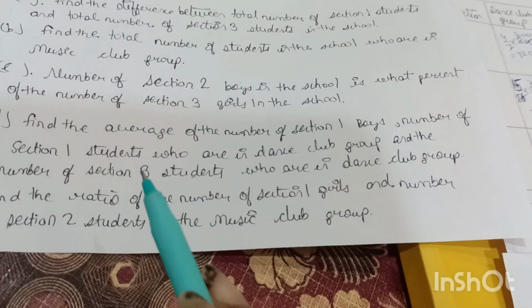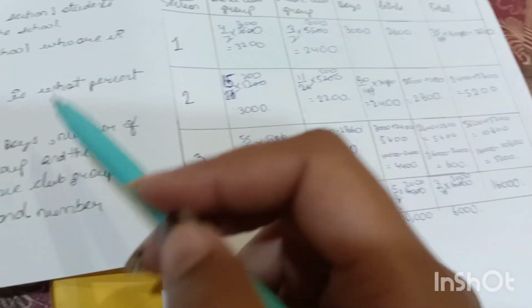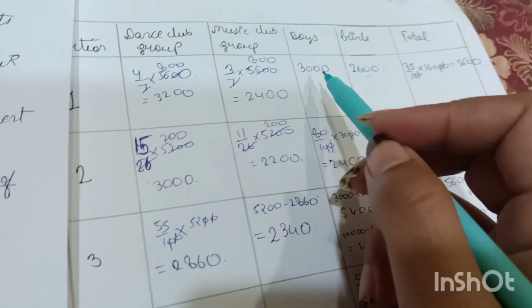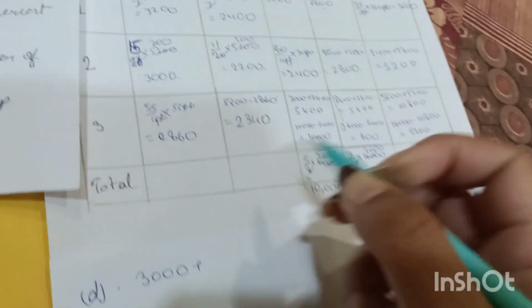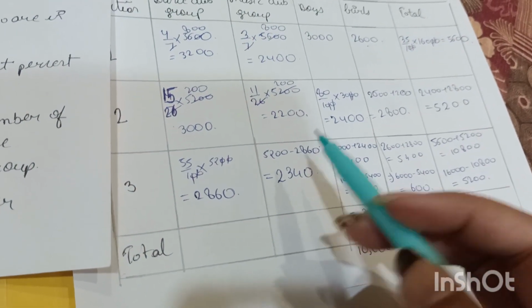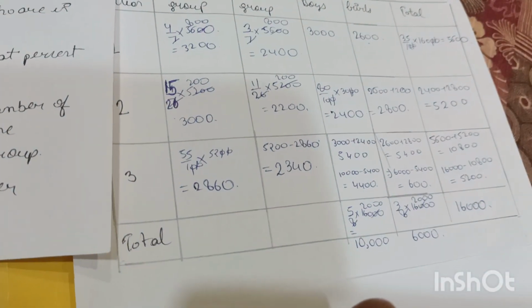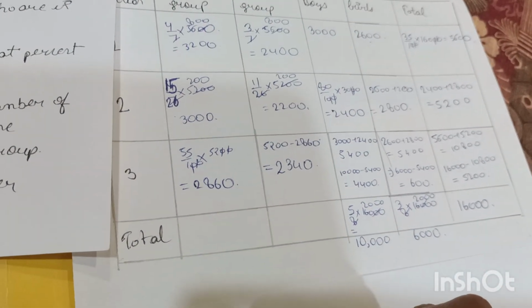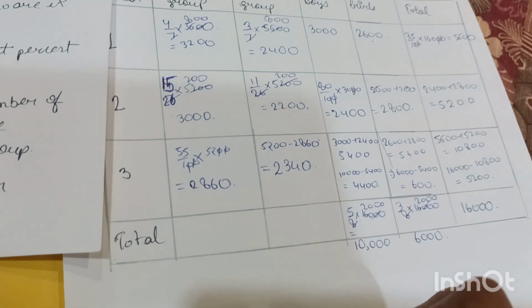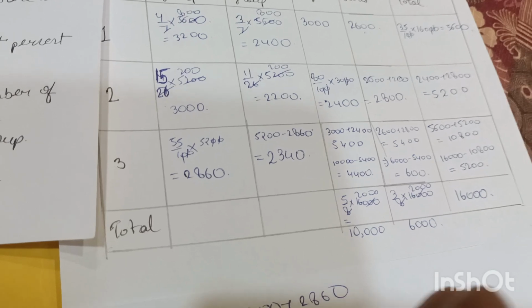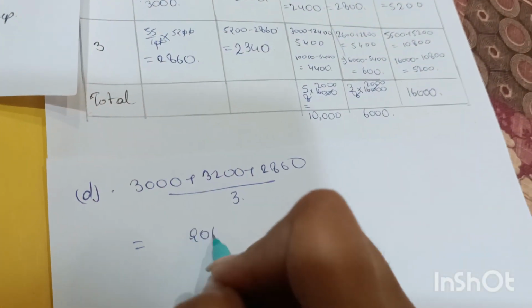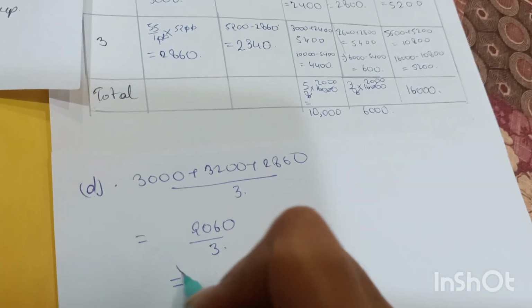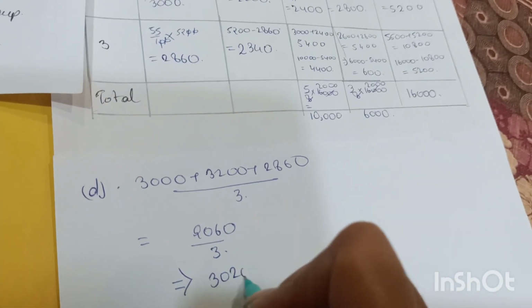Now for D, you have to find the average of section 1 boys. Section 1 boys 3000. The number of students in dance club in section 1 equals to 3200, and number of dance club in section 3. So dance club in section 3 is 2860, and we have to find the average. So when you will calculate it, you will get the value as 9060 upon 3. So when you will cancel it out, you will get the value as 3020.